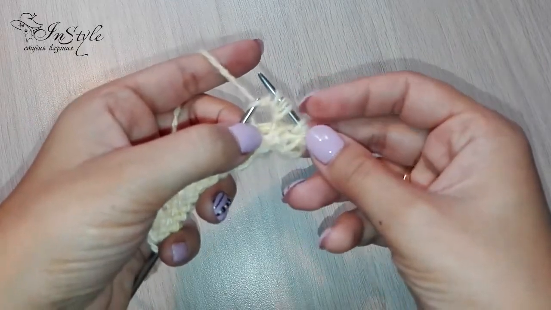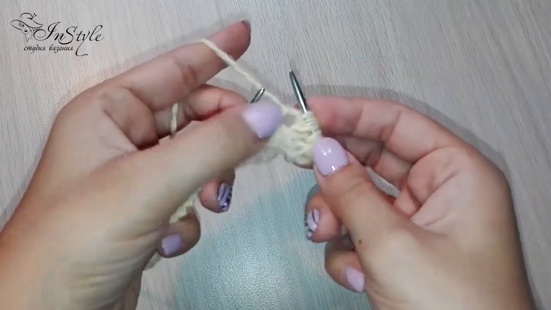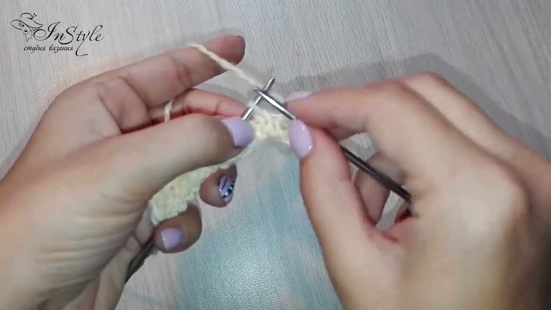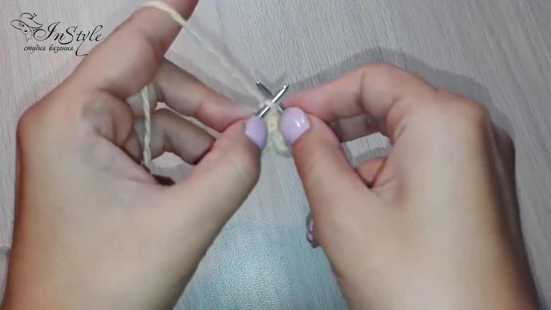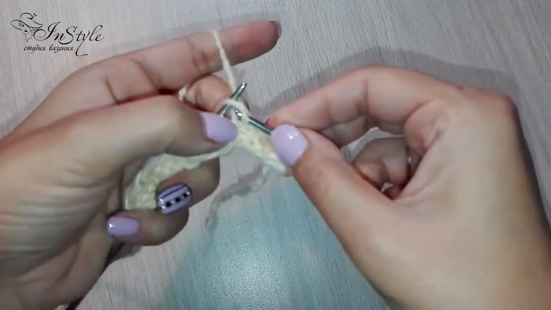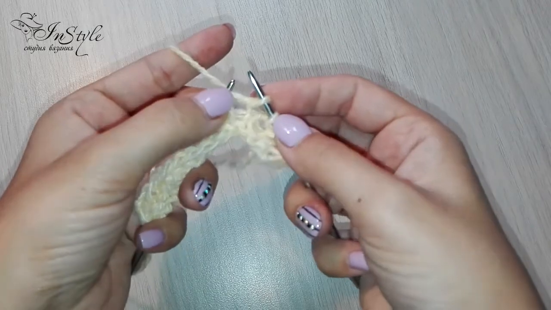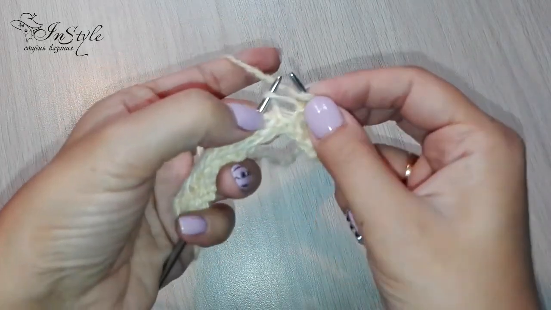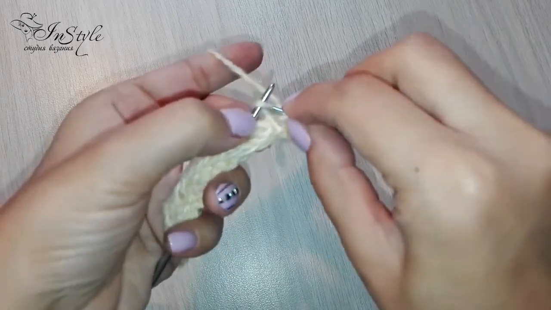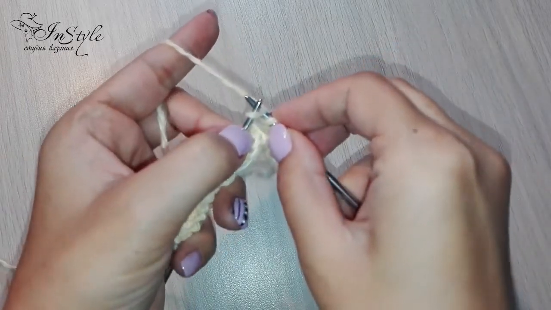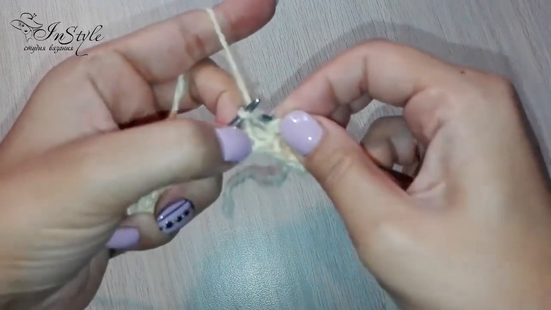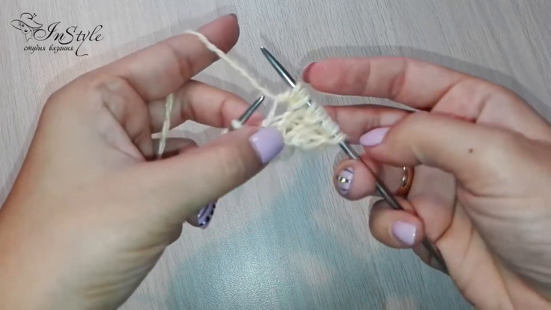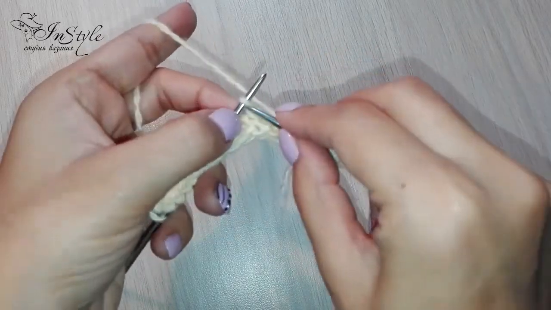Again, I have 3 stitches. I slip them from the left needle to the right. Once again, I introduce the right needle from left to right, grab the working yarn, pull it through, make a yarn over away from me, introduce the needle into the stitch again, and grab the working yarn, pulling it through. I remove everything from the left needle. This way, from 1 stitch we create 3.